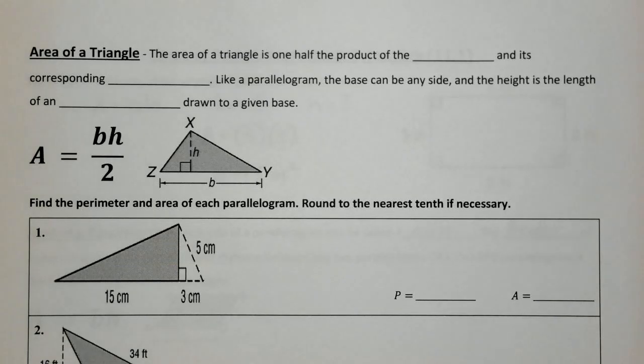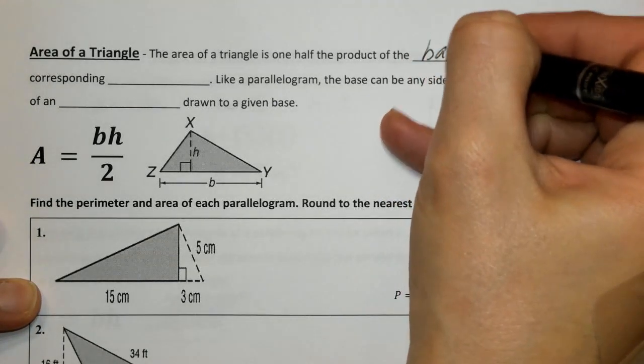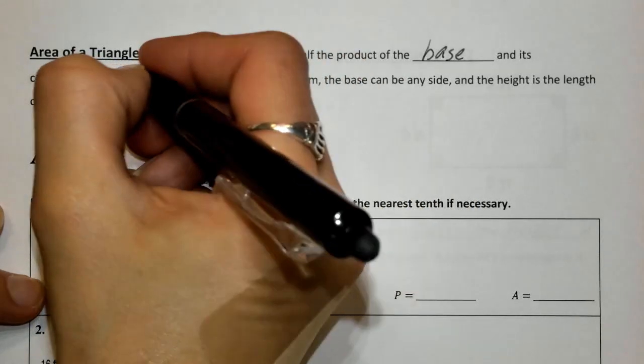Okay, this video is going to be part 2 of our 11.1 notes. This is going to cover area of triangles. We're also going to be doing perimeter. The area of a triangle is 1/2 the product of the base and the corresponding height.